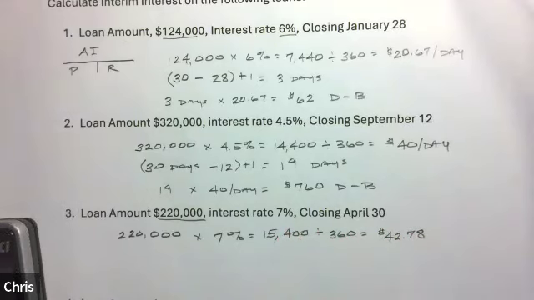We say that the closing date is on April 30th. We're trying to get you to say, well, there is no interim interest. But that's not true. Because remember what the interim interest formula is. 30, because there are 30 days in the month. In this case, it's closing on the 30th. So 30 minus 30 is, in fact, 0. But remember, the buyer's responsible for the day of closing. So there's always going to be at least one day of interim interest.